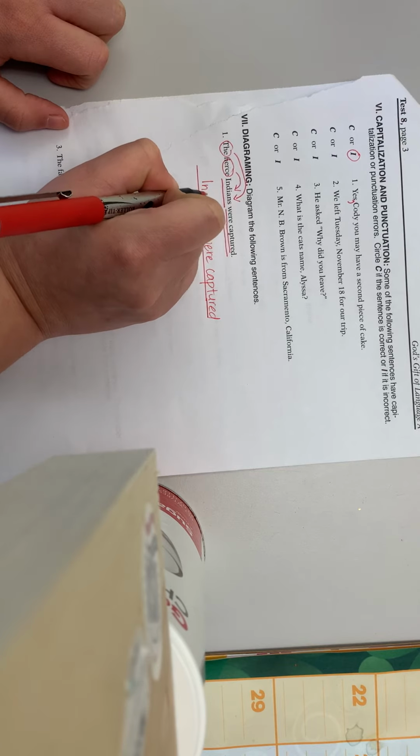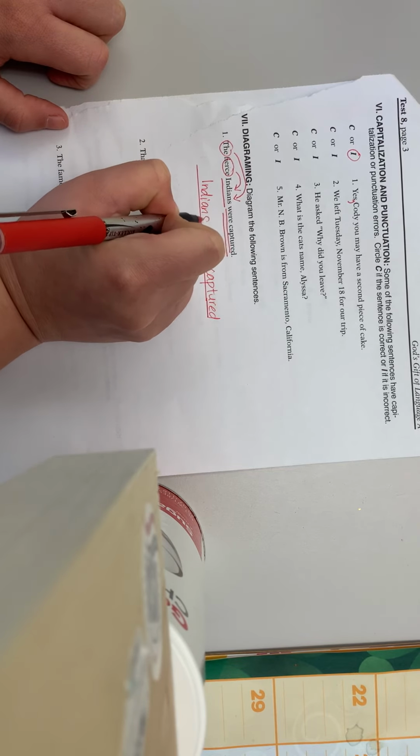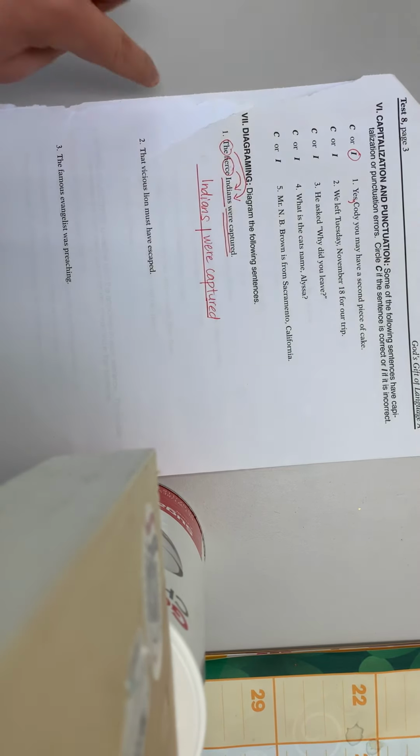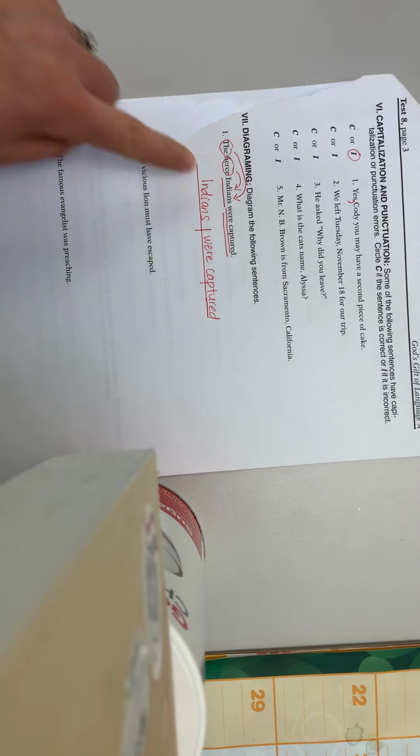If it's capitalized, please make sure you capitalize it as well, Indians. Now, Mrs. Campos, where does the and fierce go? Well, since they're modifying Indians, they're going to be diagrammed underneath Indians. However, can somebody tell me what they're diagrammed on? Remember, adjectives are always diagrammed on a slant line, right underneath our subject there.